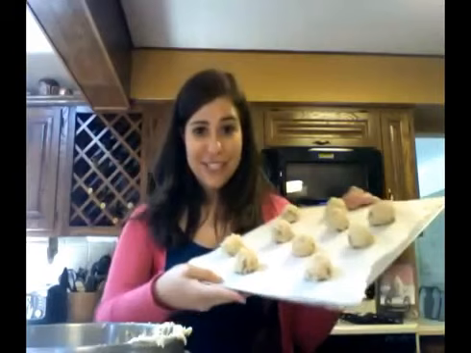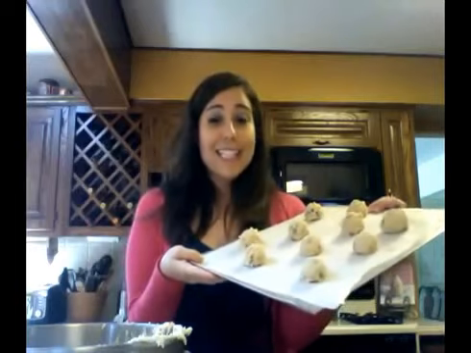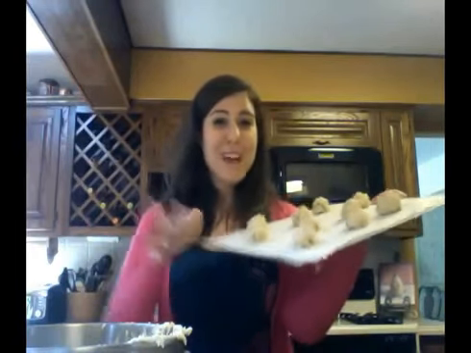And once you have your cookies evenly distributed on your cookie sheet, and they're all the same size, it's time to pop them in, and then we'll see what deliciousness comes out in about 10 to 12 minutes. And then when you're done, you'll have identical cookies, same size, perfectly cooked, perfectly delicious.